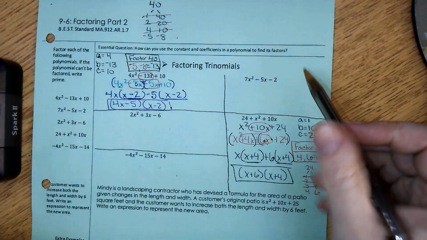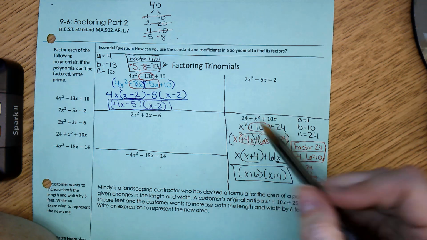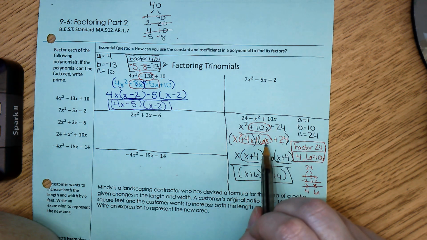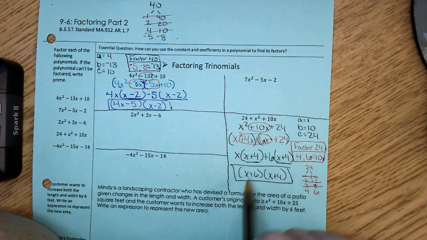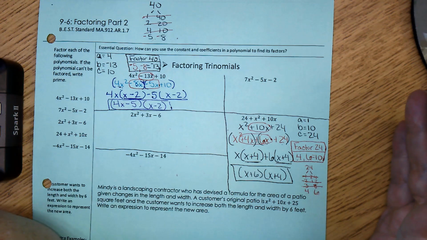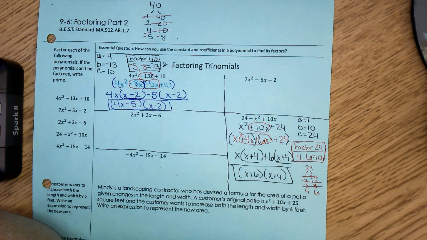Now, when you have a as 1, you don't have to be strategic about the 4 or the 6 because either way, you will end up with the same factoring. X plus 4 just may come before x plus 6, and that's perfectly fine. They mean exactly the same thing. So it's okay if x plus 4 is first and x plus 6 is second. All right?